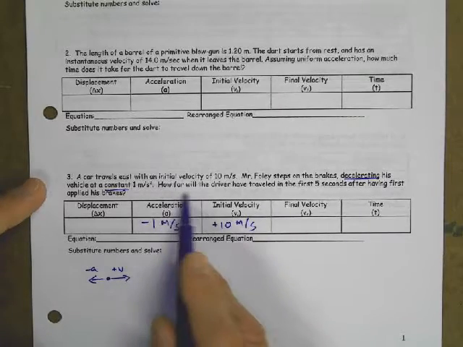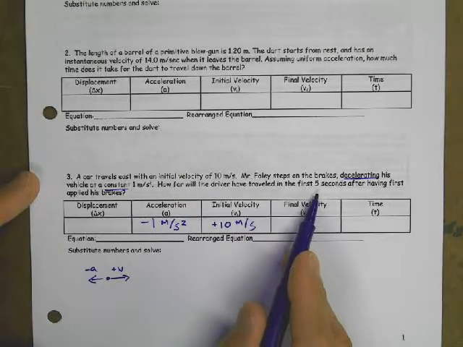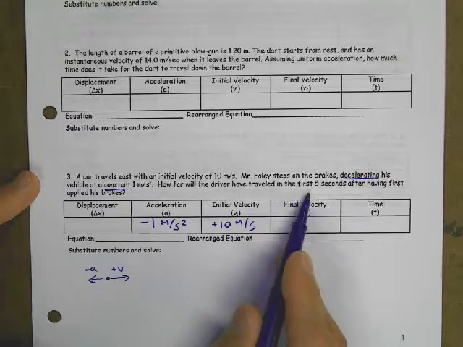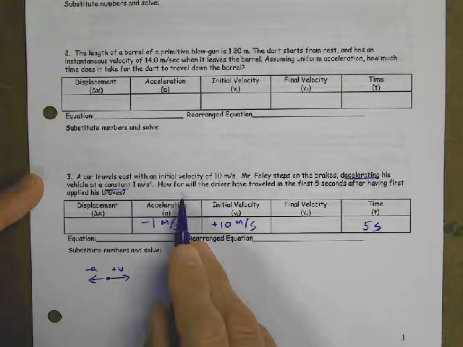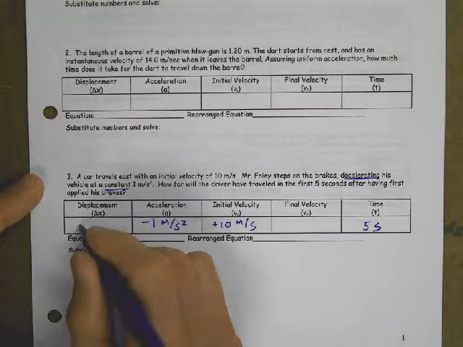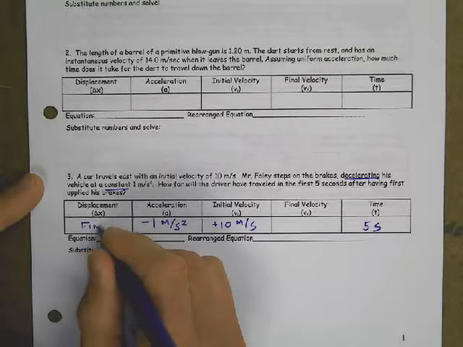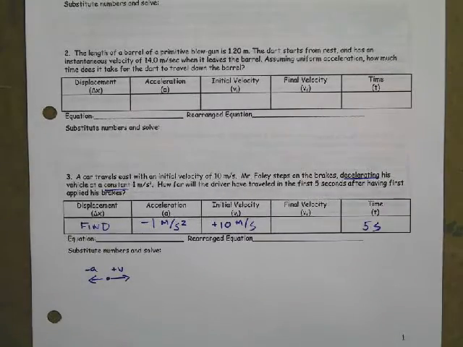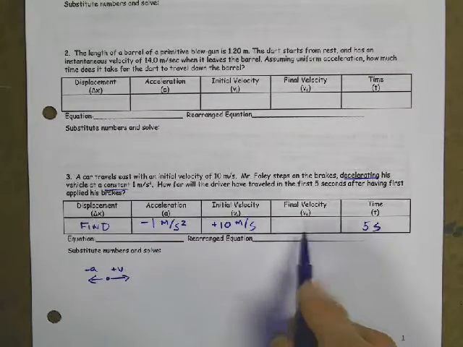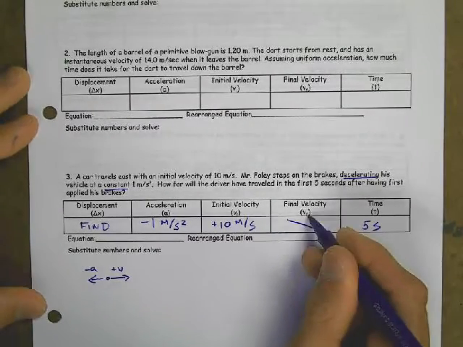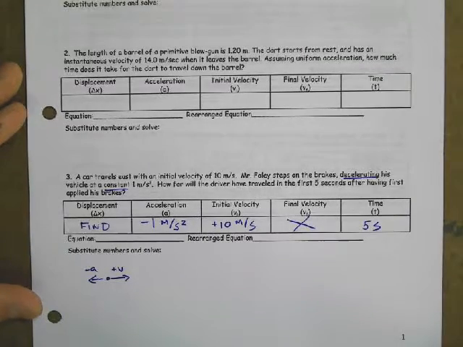All right, the next question, how far will the driver have traveled in the first 5 seconds? So it's looking like 5 seconds is my time. And when they ask how far, I think that that's really asking about displacement. It looks like Foley is only going in one direction, and so we're really just trying to find his delta x, his displacement in that direction. So this problem does not involve final velocity at all. I'm going to put an x through there because I just don't care about it, and I don't even know what it is.